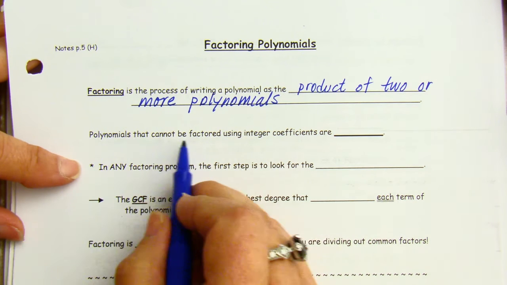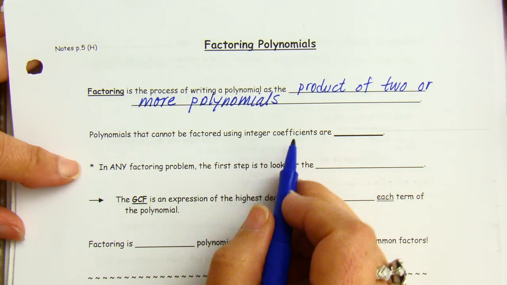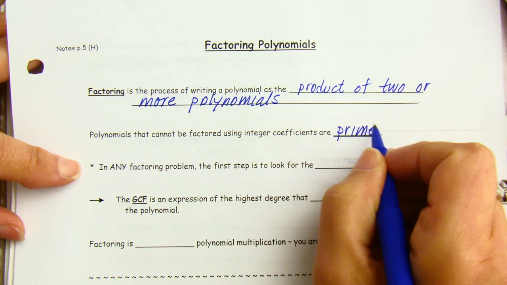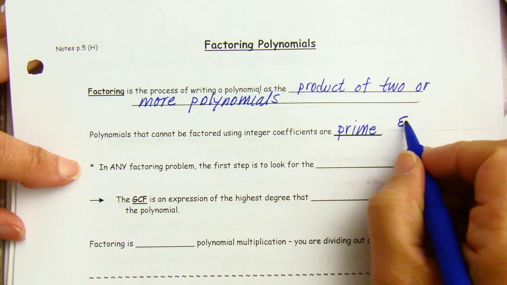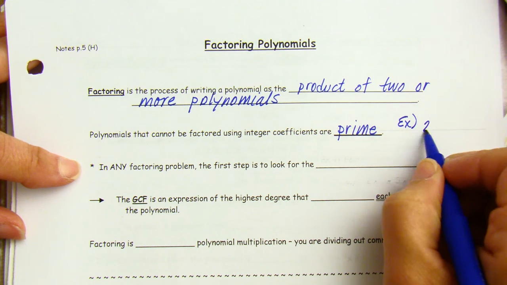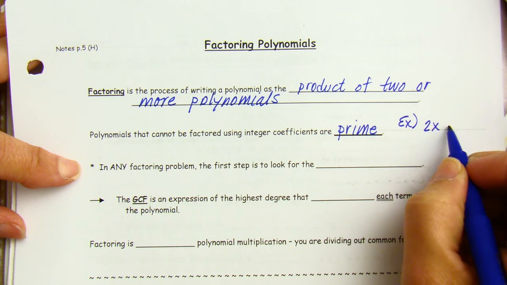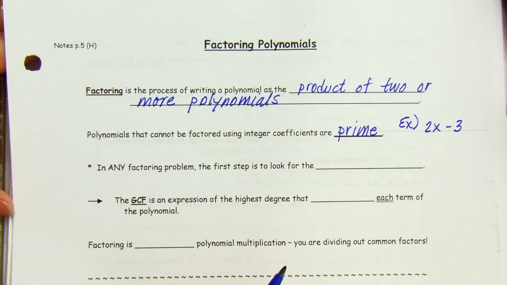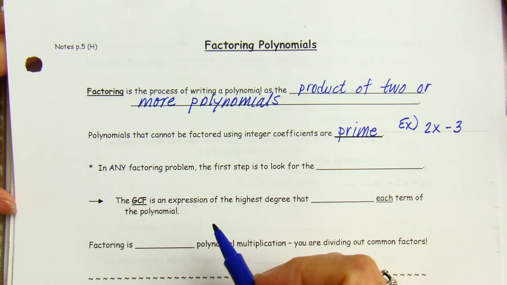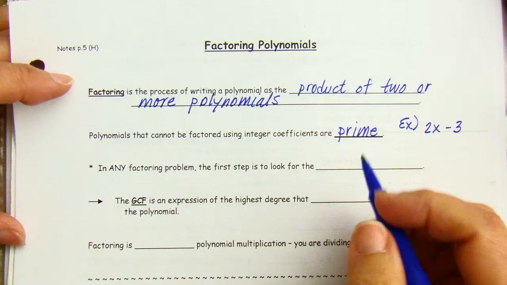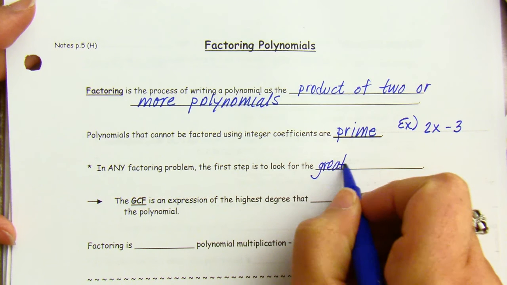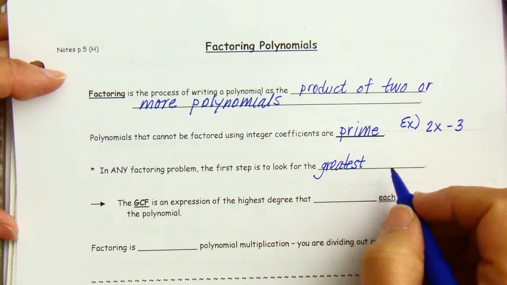Polynomials that cannot be factored using integer coefficients are said to be prime. For example, 2x minus 3. That's prime. There is no GCF other than 1. Okay? In any factoring problem, the first step is to always look for that greatest common factor. You always try to look for a GCF.